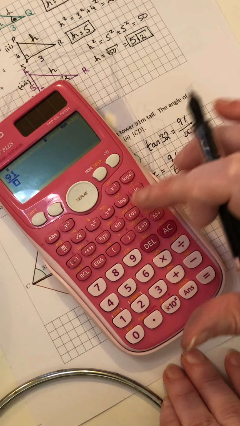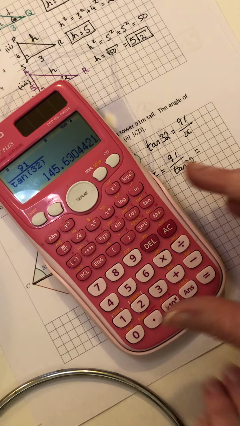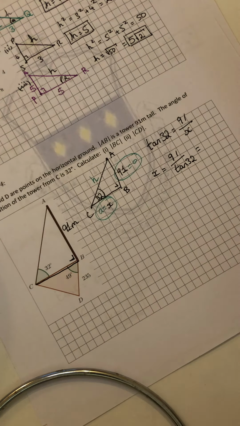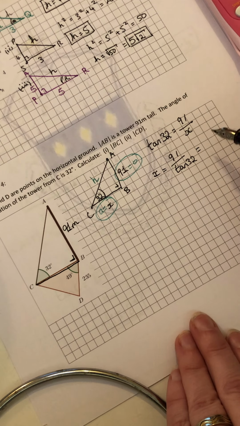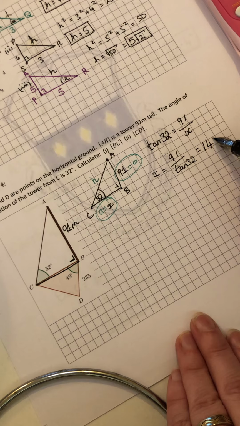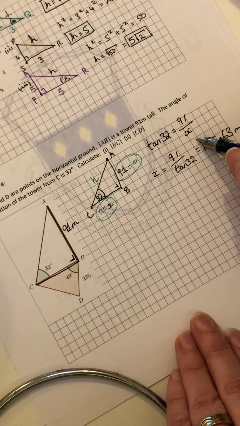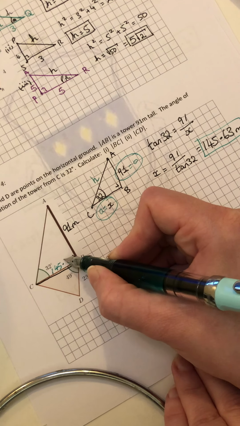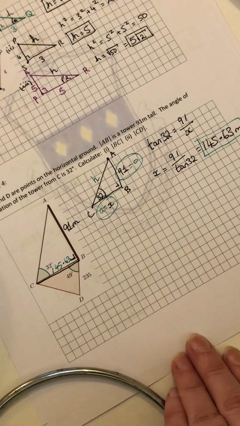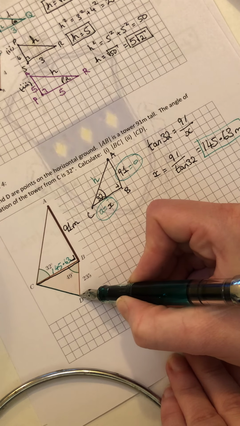91 divided by tan of 32, and that is 145.63. Again, they didn't specify a number of decimal places, so we'll just go to 2. 145.63. They did give me units though, so I'll fill those in. 145.63 meters. So this distance here is 145.63. Calculate CD. Okay, this distance here.